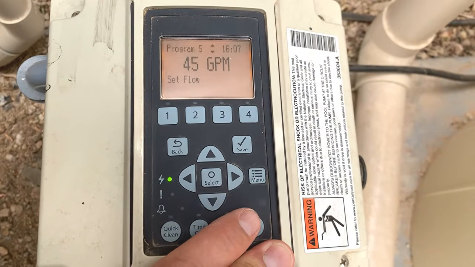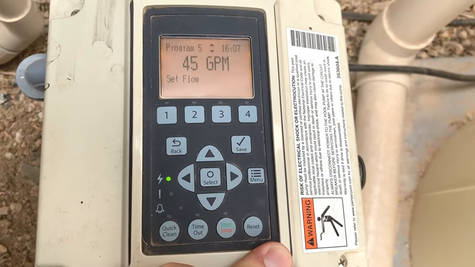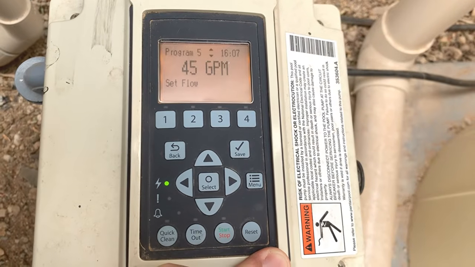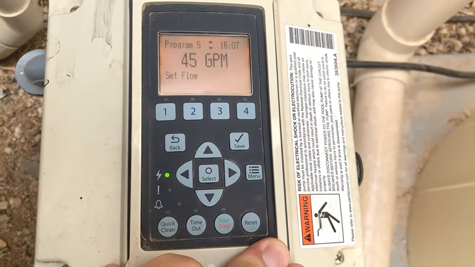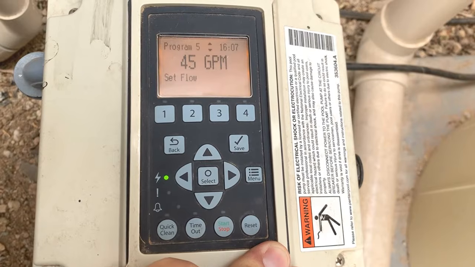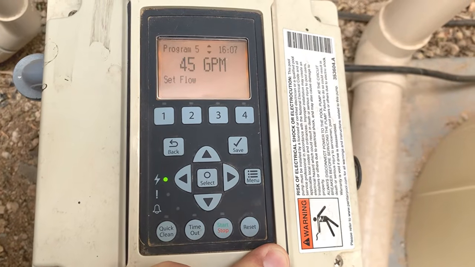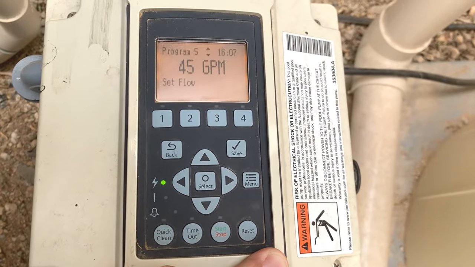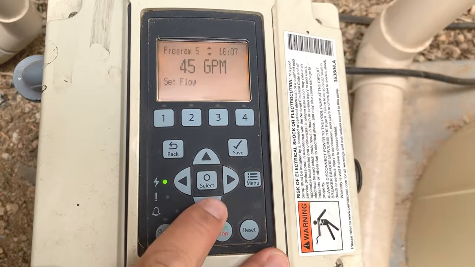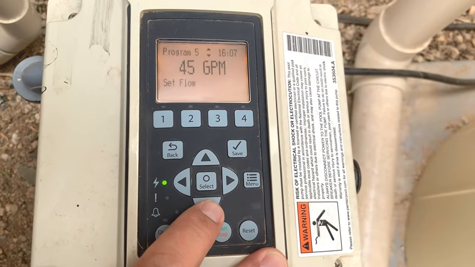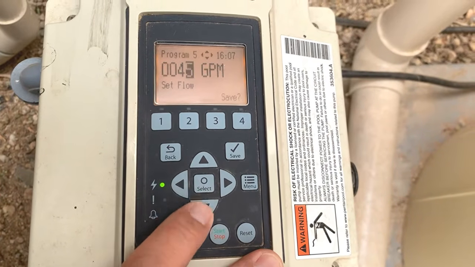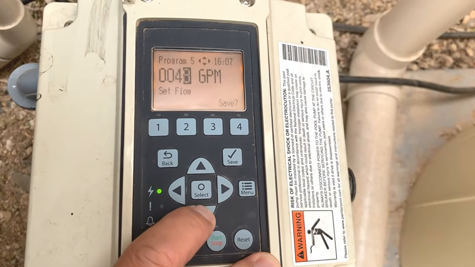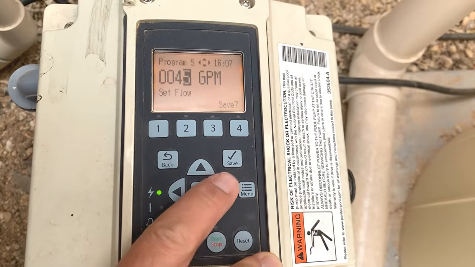If I press the down arrow again, you can see what flow we're going to set this at, or what gallon per minute we're going to set it at. For this particular pool, 45 gallons per minute to run the vacuum or run the suction side cleaner is more than enough, obviously depending on how you set your intake valves for the skimmer vacuum line mix. If 45 gallons per minute was either too much for your pool or not enough, you would simply hit the select button and you can adjust your gallons per minute up or down and then hit save when you're done.